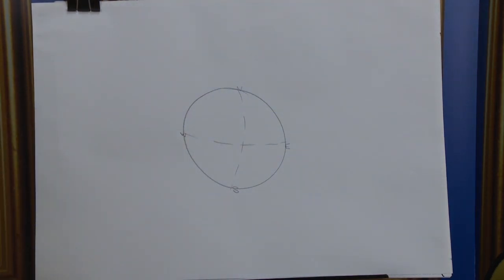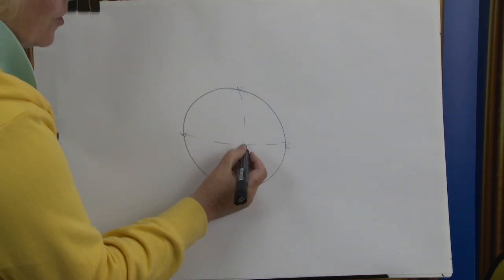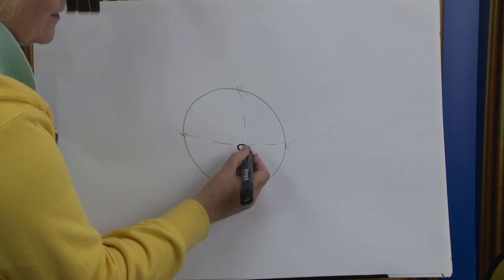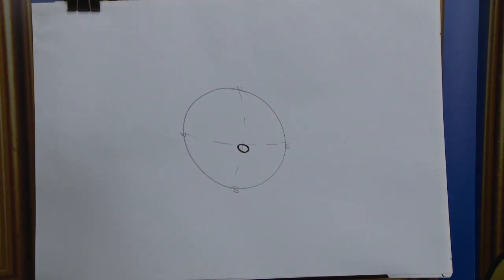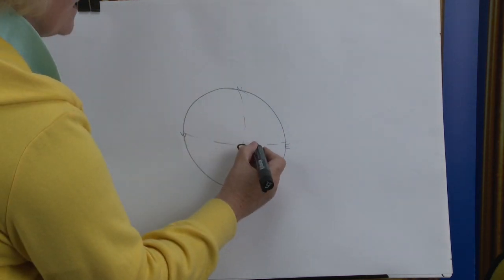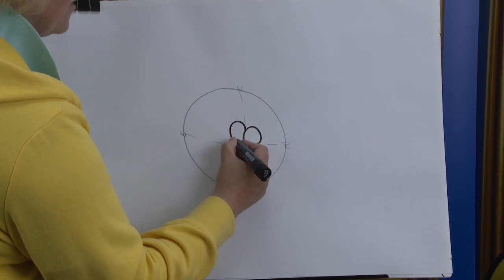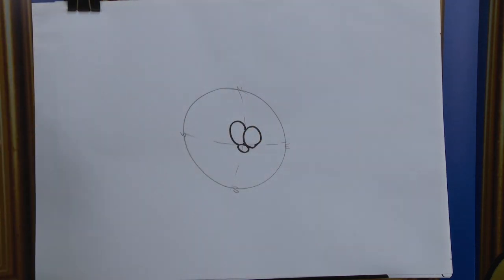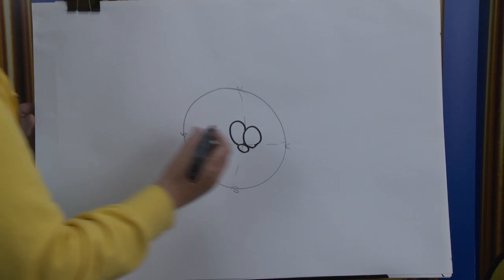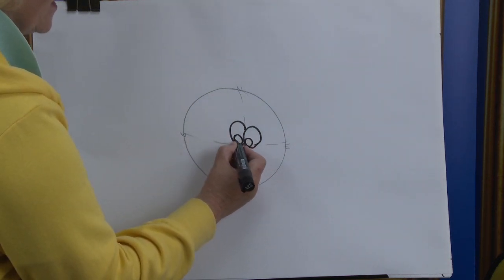Where the two lines meet becomes the centre of our character's face, and that's where we're going to find his little nose. Okay, now just above the nose we have the eyes. There's one and there's the other one. Inside the eyes we have the pupils. There's one and there's the other one.